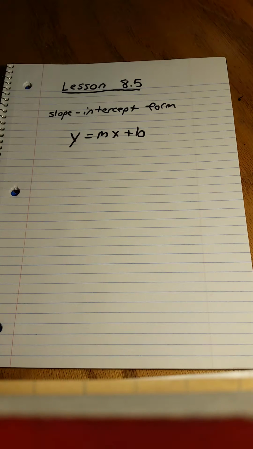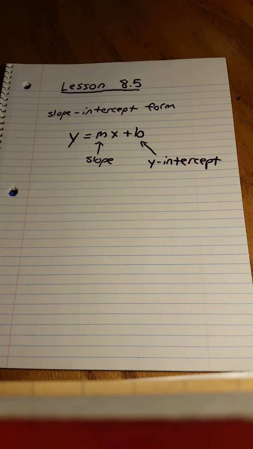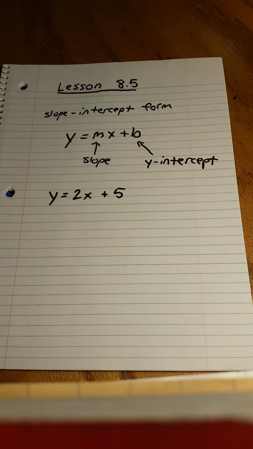Lesson 8.5 is about slope-intercept form. We have an equation in slope-intercept form when it looks like this: y equals mx plus b. M is the slope and b is the y-intercept. Here is an example. y equals 2x plus 5.